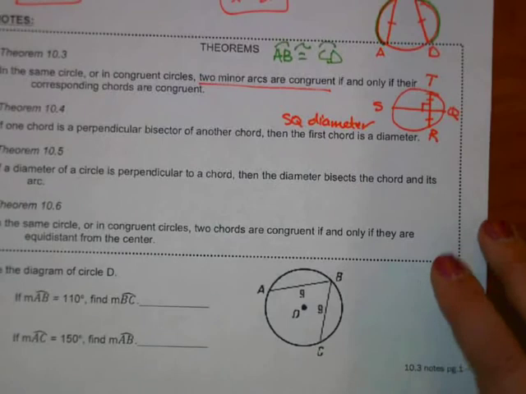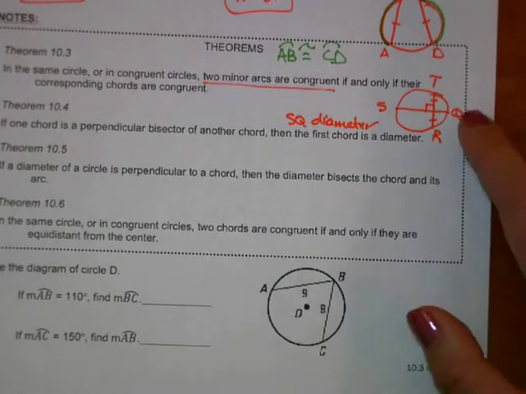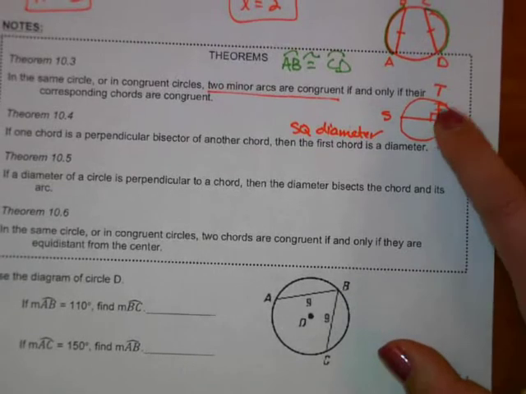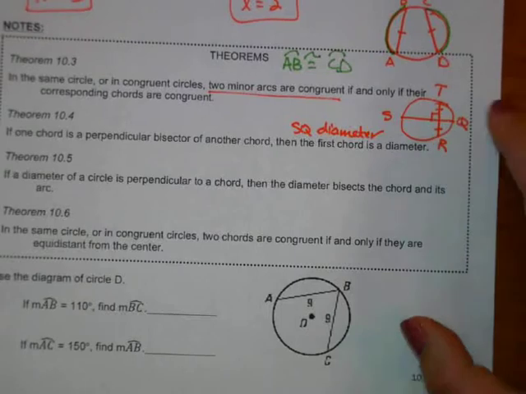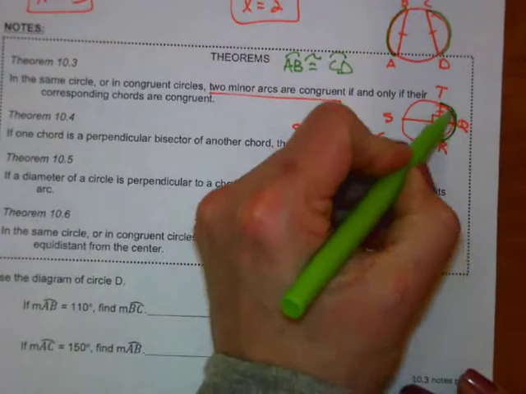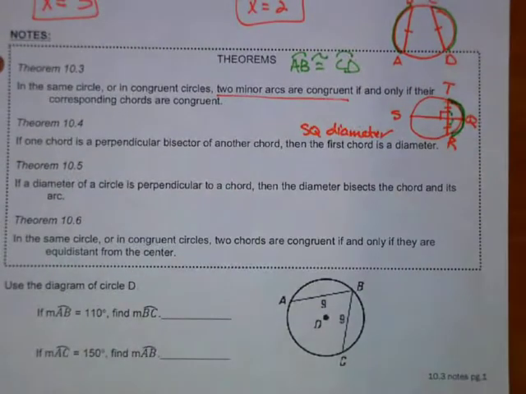If a diameter of a circle is perpendicular to a chord, then the diameter bisects the chord and its arc. We can still use this picture. If the diameter is perpendicular to a chord, then it bisects the chord and its arc, so it bisects this arc right here. That makes this angle congruent to that angle. Does that make sense? It would be if it's perpendicular anyway.